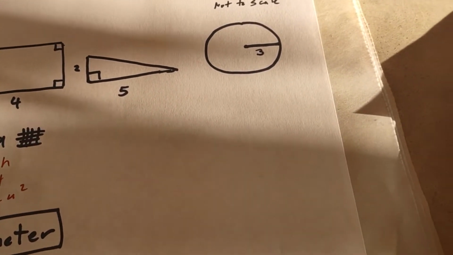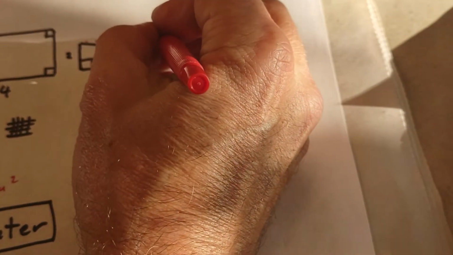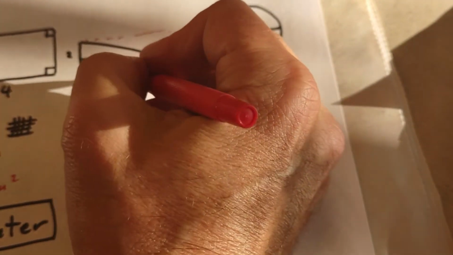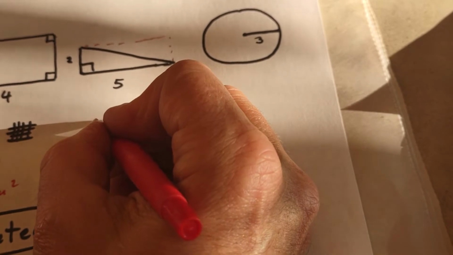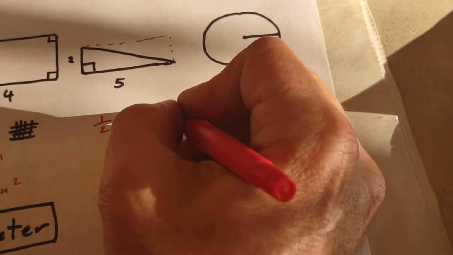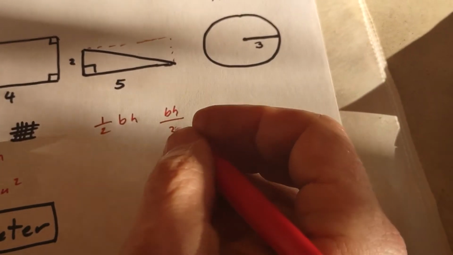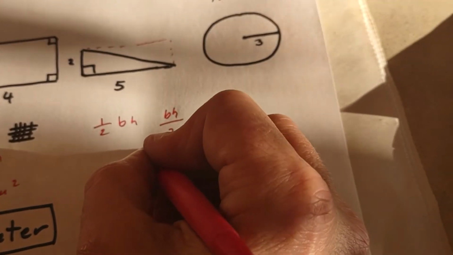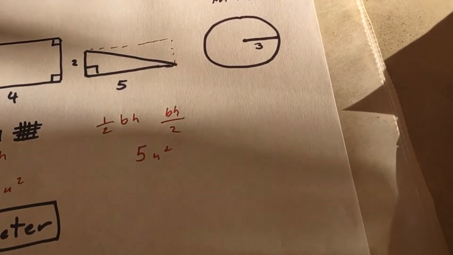What about for the triangle? What's the area? Well, if it was a rectangle, it would be 2 times 5, it'd be 10. But most people remember the formula for a triangle is 1/2 base times height, or some people will say base times height divided by 2. It's the same thing. So 2 times 5 is 10, and then 10 divided by 2 is 5 units squared. So how many little squares would fill that thing up?